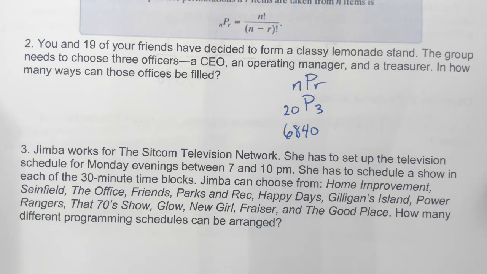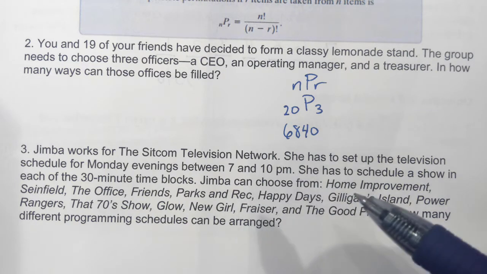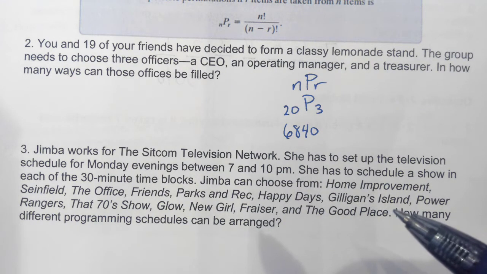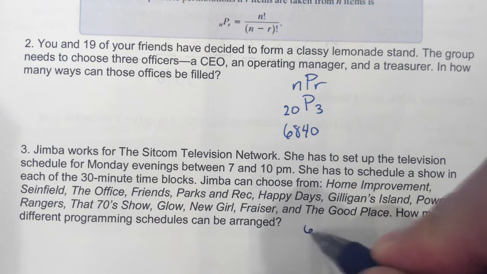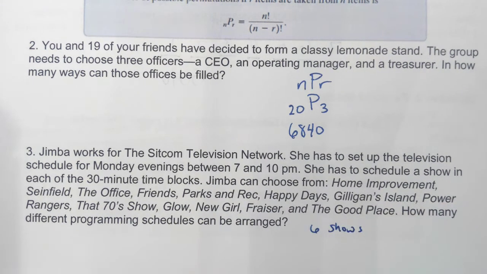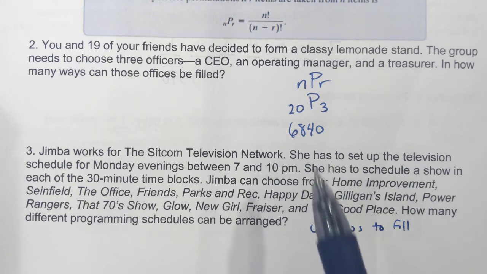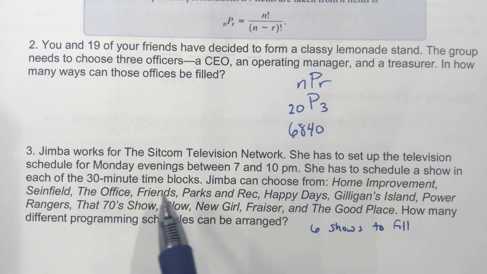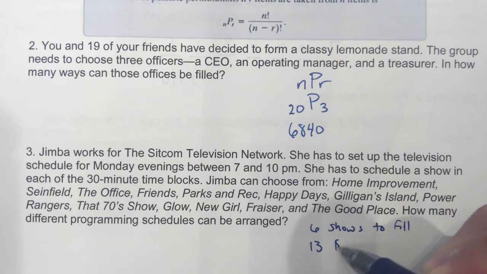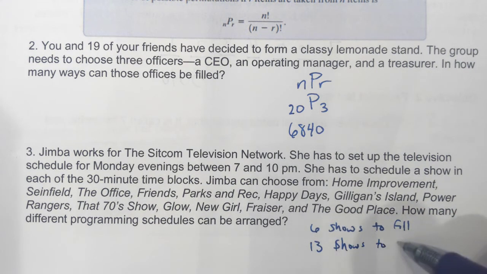So first off, we have 30-minute time blocks between 7 and 10 p.m. So how many shows is that? There'd be a show at 7, a show at 7:30, a show at 8, a show at 8:30, a show at 9, and a show at 9:30. So there are 6 shows that we have to fill, right? Now, how many choices do we have? Looks like we have 1, 2, 3, 4, 5, 6, 7, 8, 9, 10, 11, 12, 13 shows to choose from.